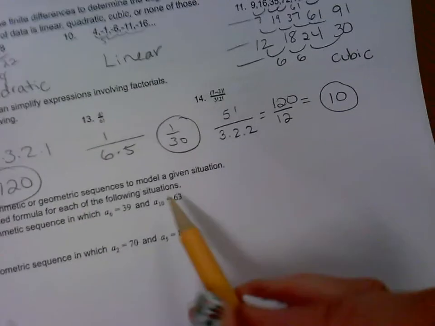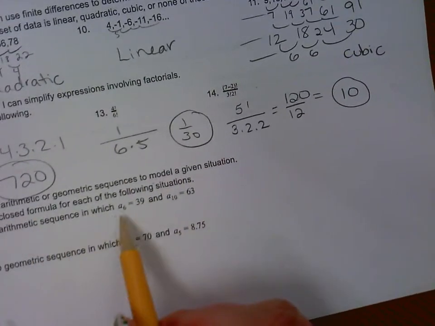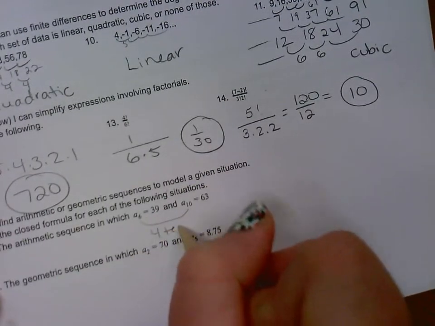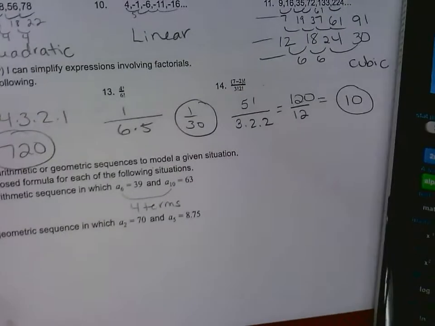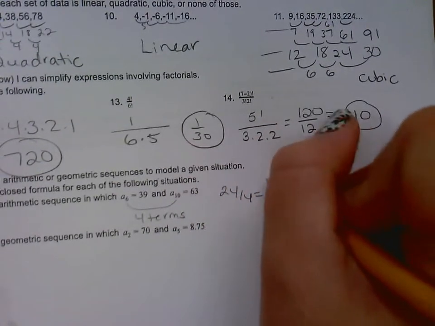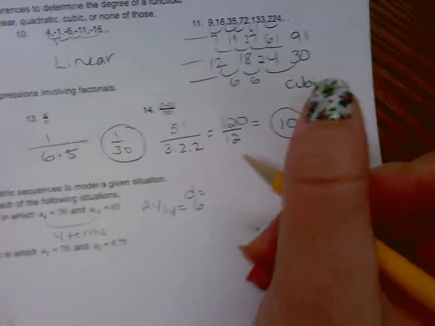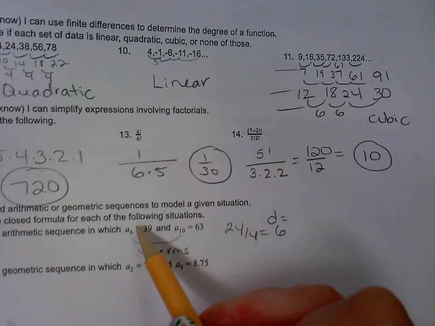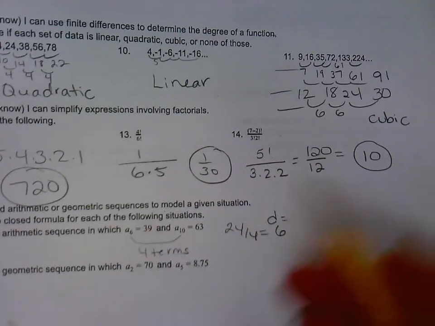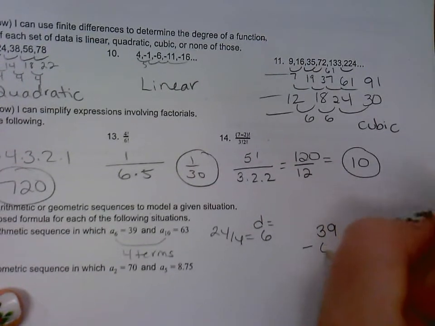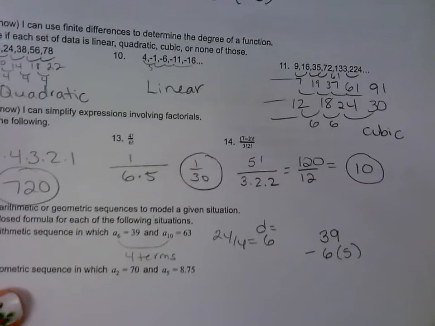Arithmetic or geometric sequences to model a given situation. All right, so if I give you a sub 6 is 39 and a sub 10 is 63, I've gone up 4 terms. And what is 63 minus 39? 24. 24 divided by 4 gives me a difference of 6. So I need to go backwards to find the fifth, fourth, third, second, and first. So from 39, I need to subtract off 6 5 times. So I think I would start with 9.